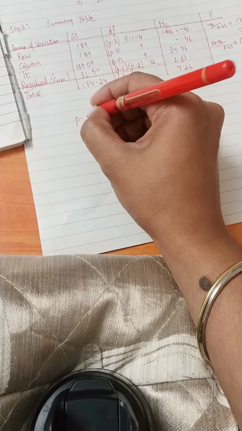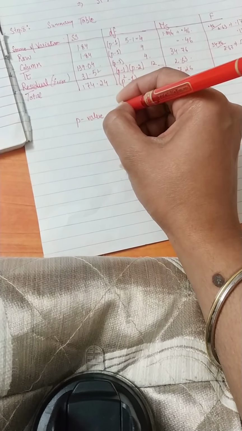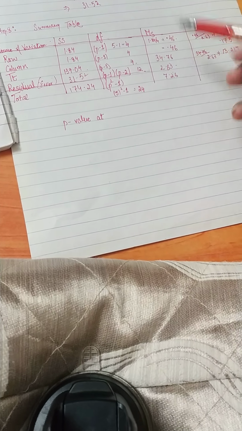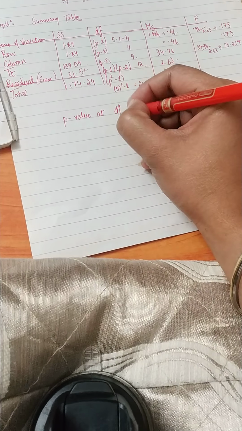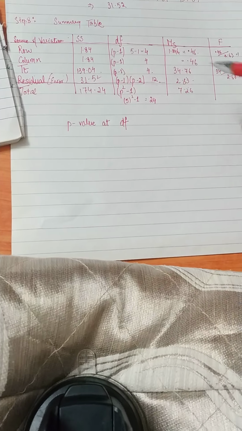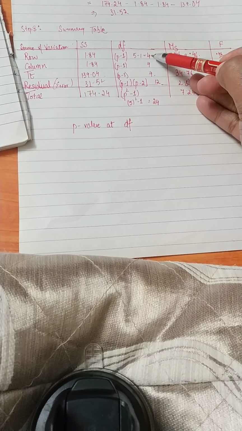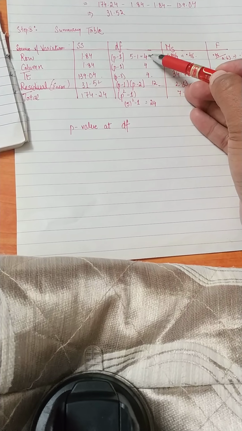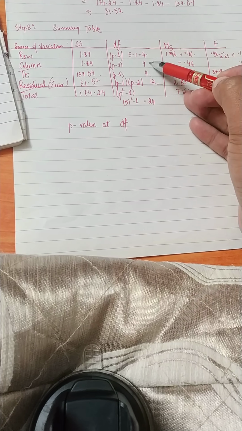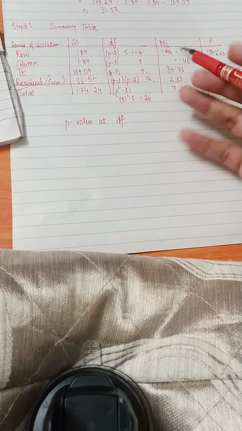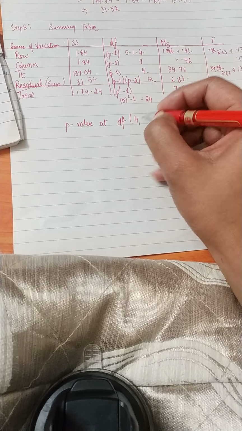After this, children, we have to see the P value. The P value will remain the same at the DF. So which DF have we taken? The DF for row, column and treatment is 4 each, and for residual it is 12. So the DF is 4 and 12.